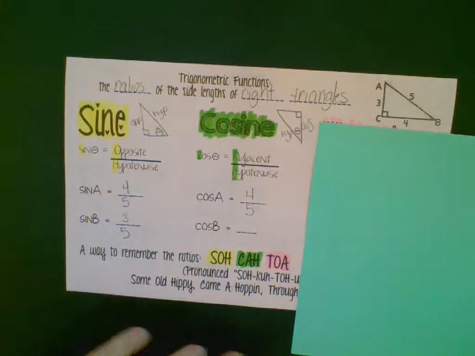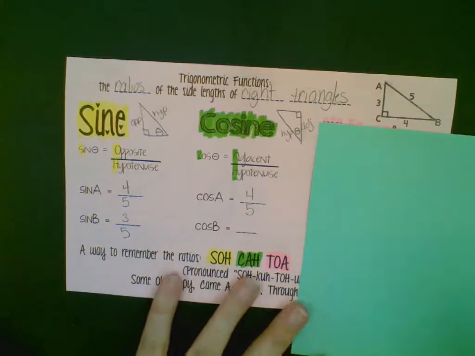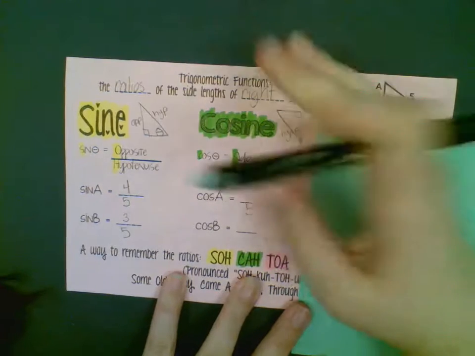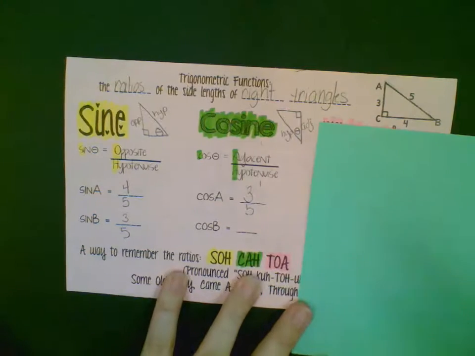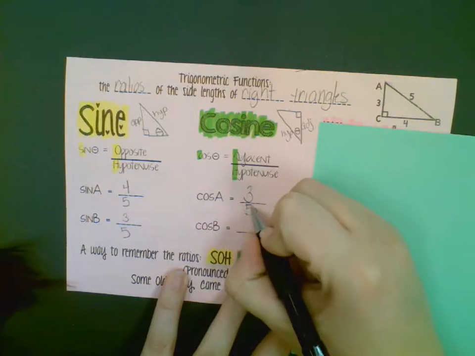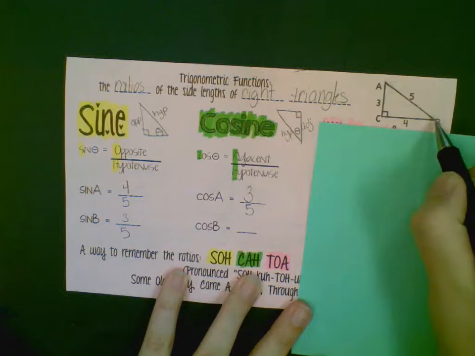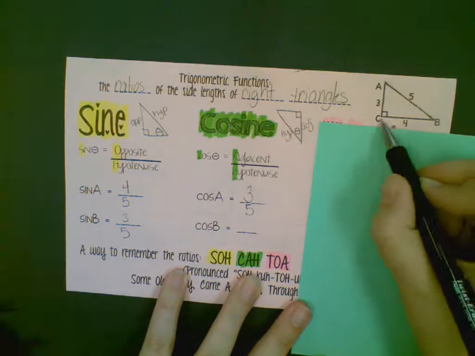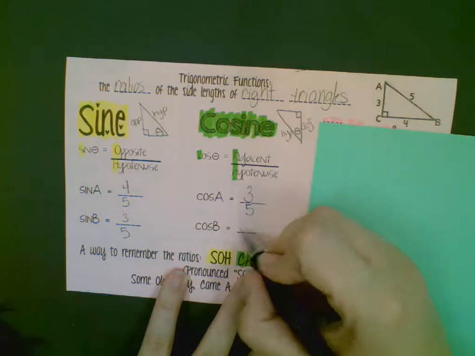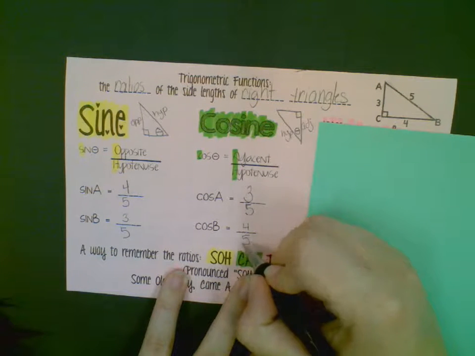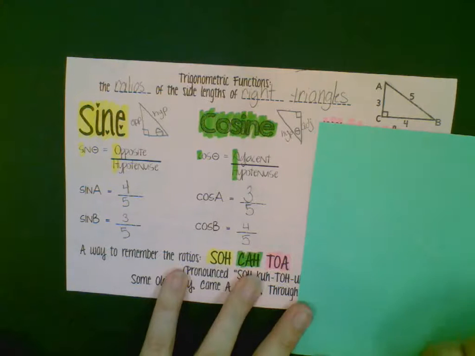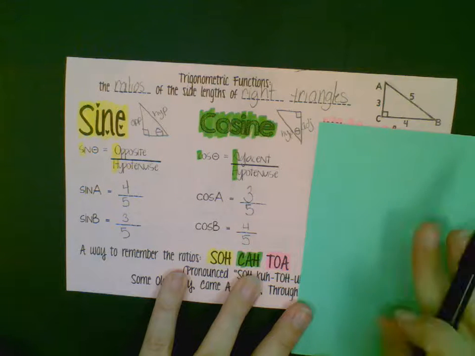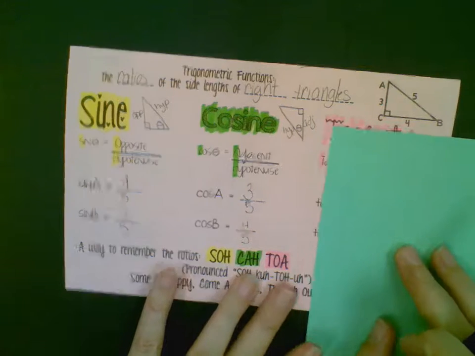So what is the cosine from angle B? I know I just said the adjacent and I wrote the opposite. Adjacent to A is 3. Sorry. Okay, so what is the cosine of angle B? Very good. Adjacent is 4. Hypotenuse stays the same at 5. You notice a pattern with our sine values and our cosine values and what happens? We're going to talk more about that in class.